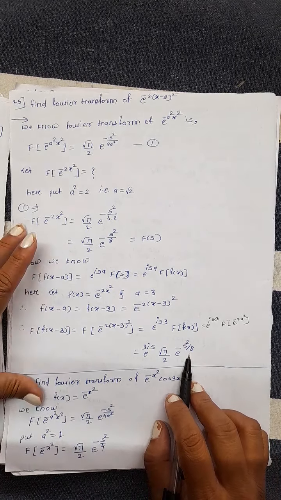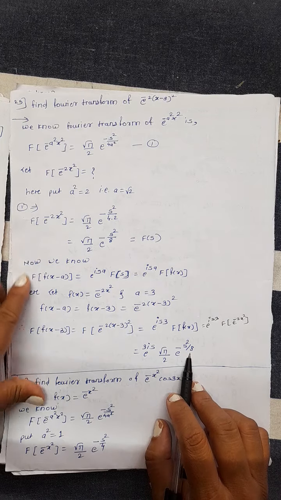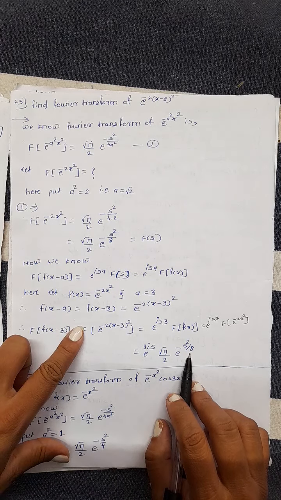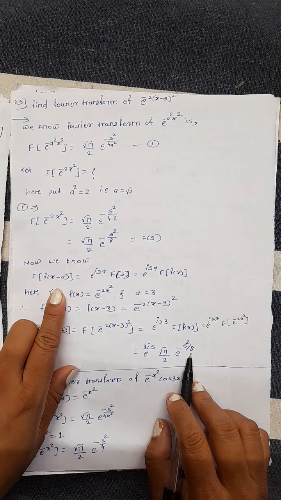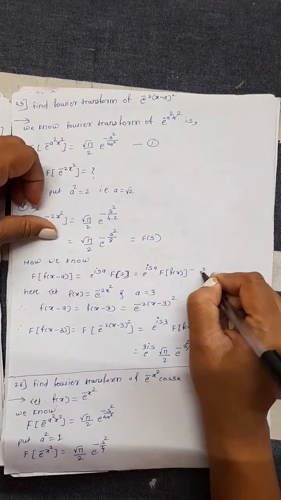We have used two results here. The first one is this, and the second one is this shifting property.